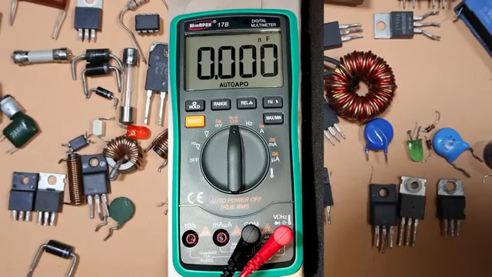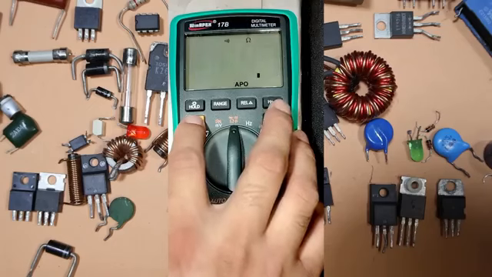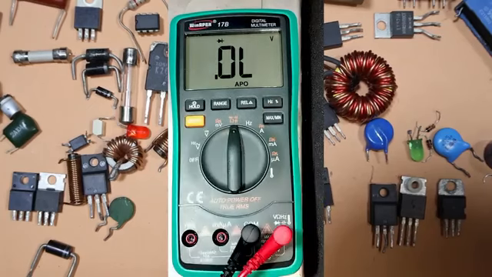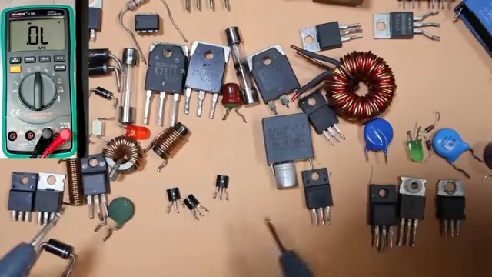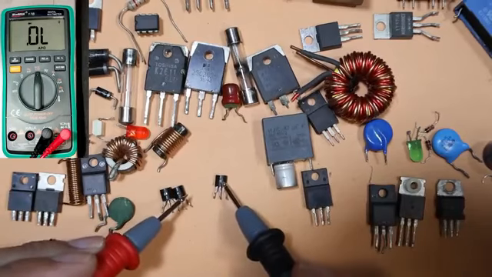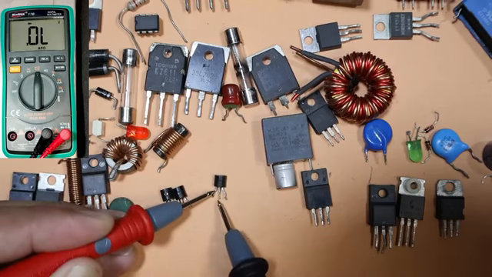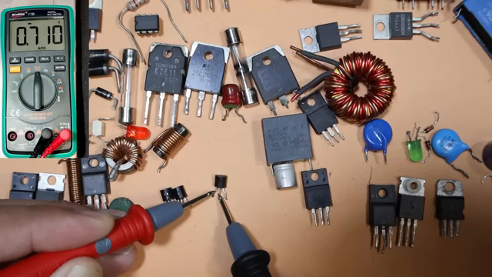What about transistors? For transistors, very easy. Let's first select the diode mode here. Okay, the diode mode is selected. So for transistor, let's begin with the first transistor, this one. Let's check these two terminals. We have 0.7. This is the first drop voltage, first diode. Let's check here.